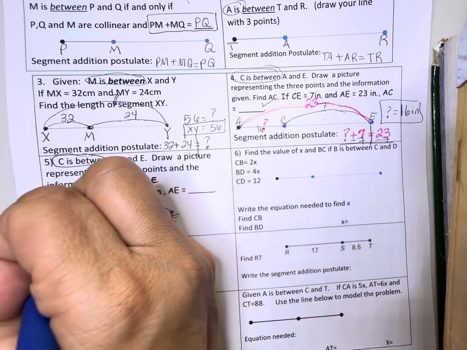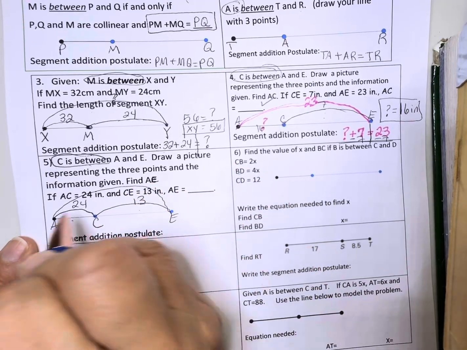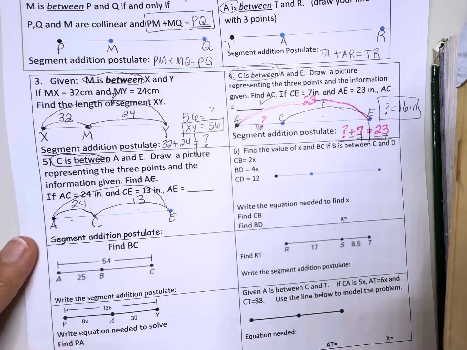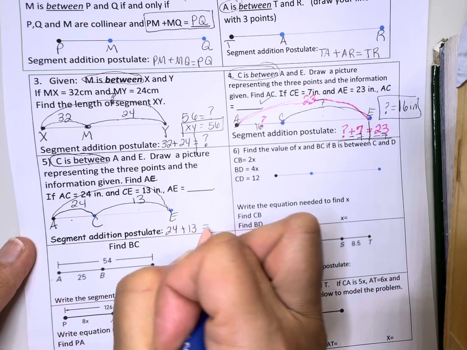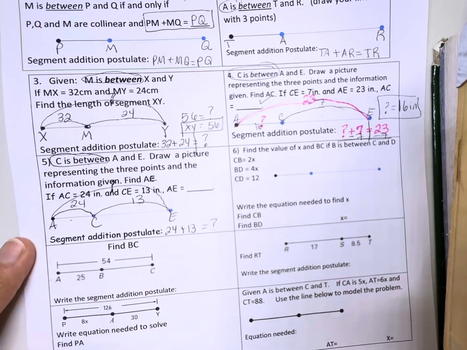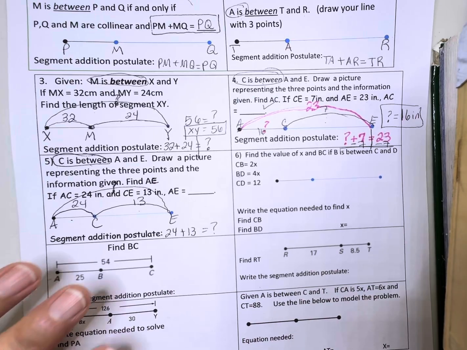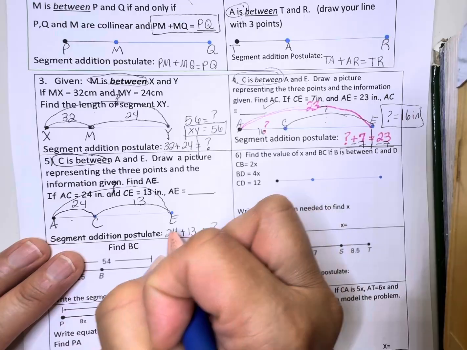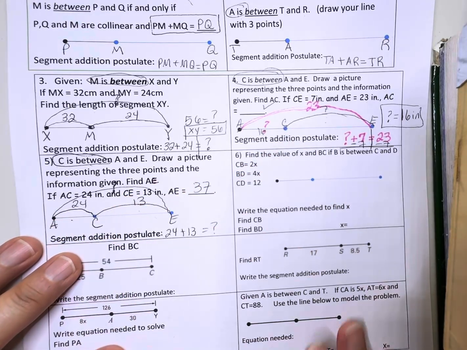And I want to find the whole segment. So I'm going to do piece plus piece equals whole. Go ahead, put it on pause, and write the equation, the segment addition postulate. Okay, good. You should have written 24 plus 13 equals, we don't know. Oh, I need to put the question mark right there. Okay, so what is 24 plus 13? Check that out. Okay, good. You should have gotten 37. So AE, the entire segment, is 37 units.